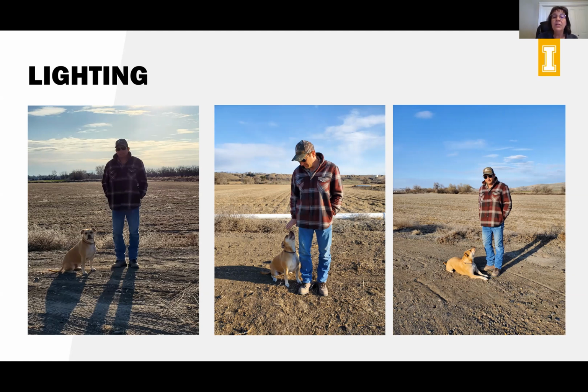In the backlit picture, you see a lot of shadows. You can't really see Jason's facial expressions. You can't really see exactly, you know, what he's doing. It's just not a great picture. There's a lot of shadows. In the center picture, the side light, you can see much better. And the front lit, you can definitely see the dog very well. You can see facial expressions very well.